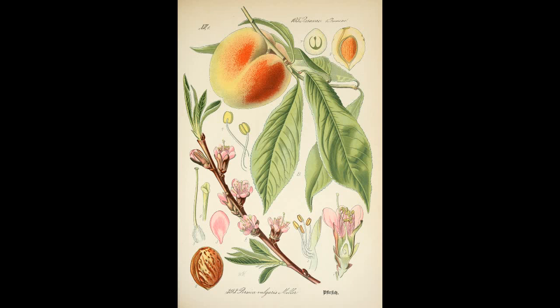Using ancient peach pits found in the Hemudu site ruins of China, it was discovered that at least the wild form of peach was eaten around 7,000 years ago.